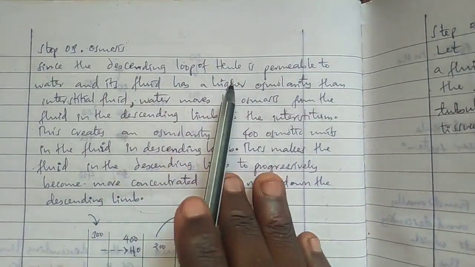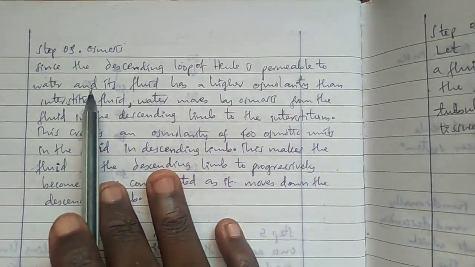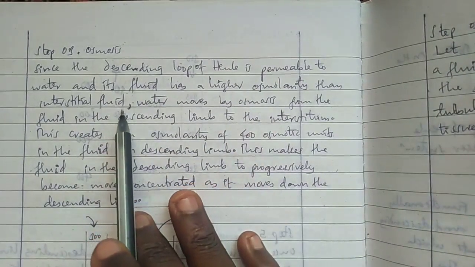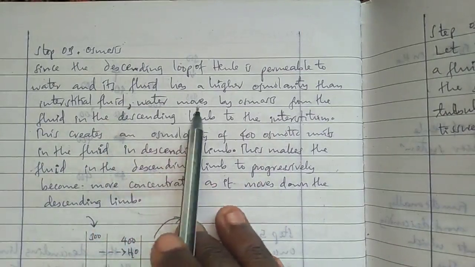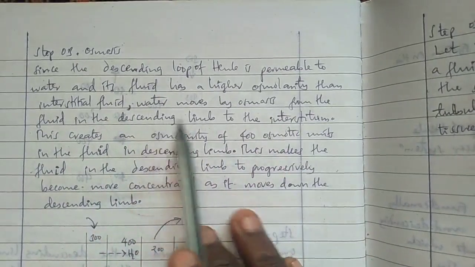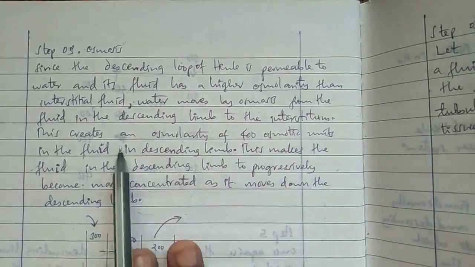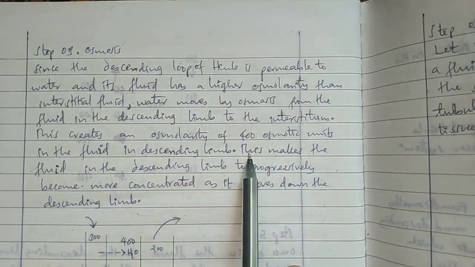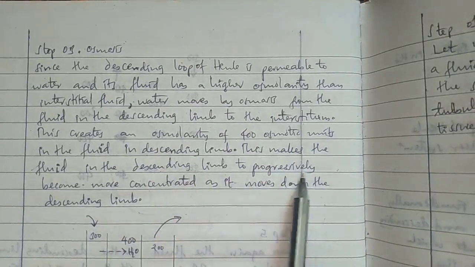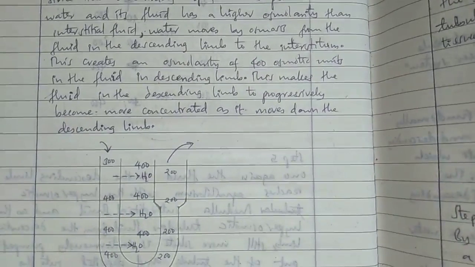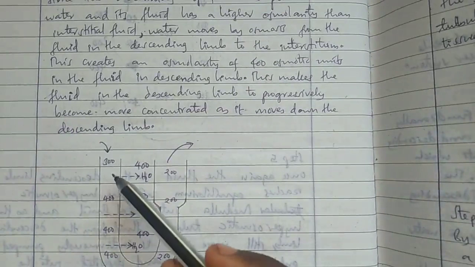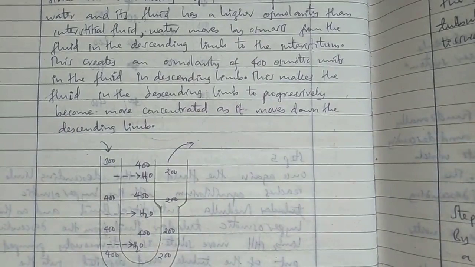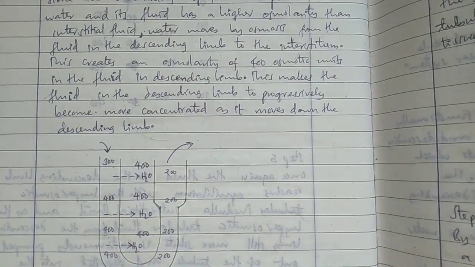We say that since the descending loop of Henle is permeable to water, and its fluid has a higher osmolarity than the interstitial fluid, water moves by osmosis from the fluid in the descending limb to the interstitium. This creates an osmolarity of 400 osmotic units in the fluid in the descending limb. And this makes the fluid in the descending limb progressively more concentrated as it moves down the limb. You see here it starts at 300, then comes to 400. But actually it doesn't stop at 400, it increases as it moves downward.